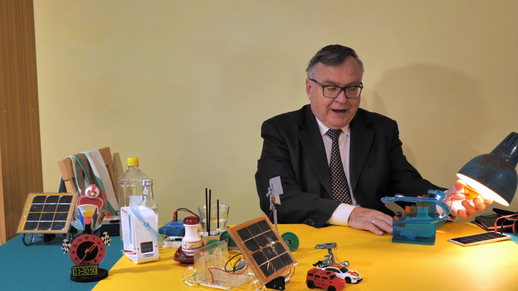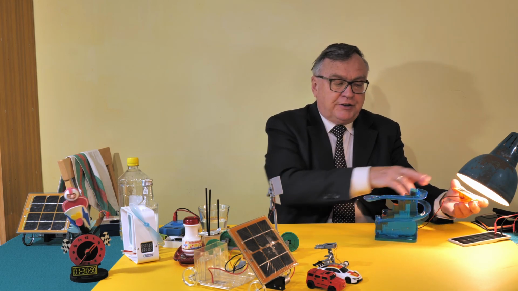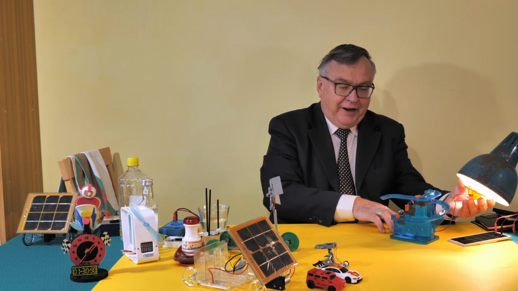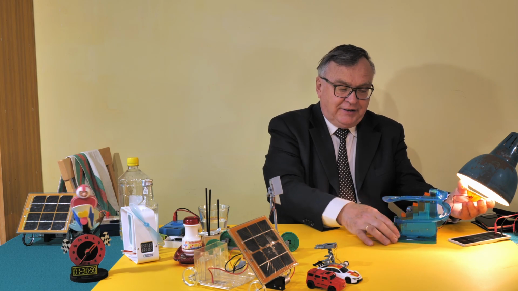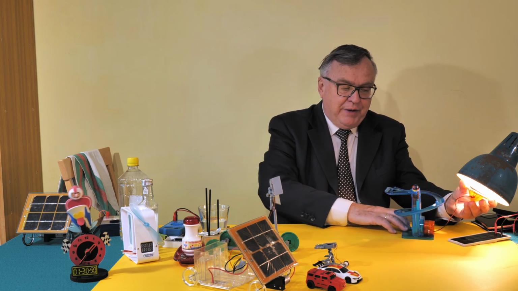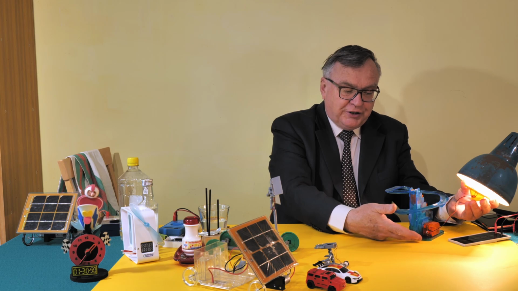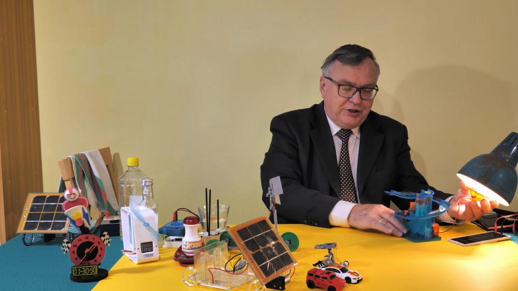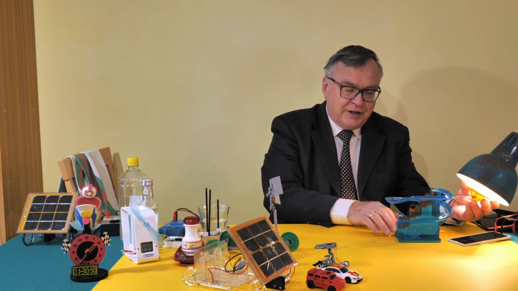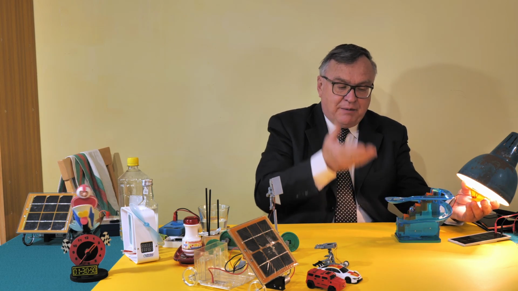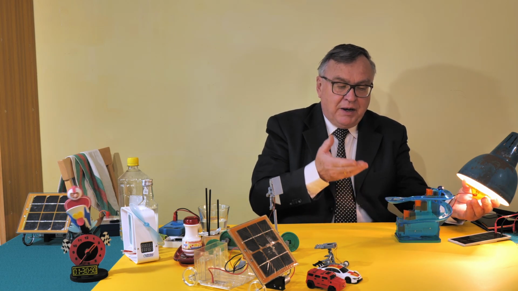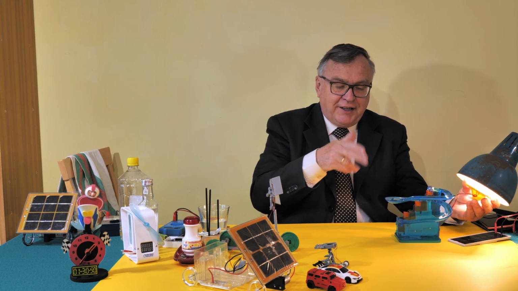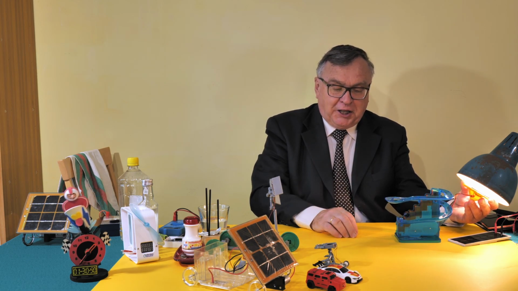The energy of light is converted into the energy of the electric current. This current makes the engine move. The engine moves the stairs. The stairs rise up the balls, give them potential energy, and they go down with kinetic energy.